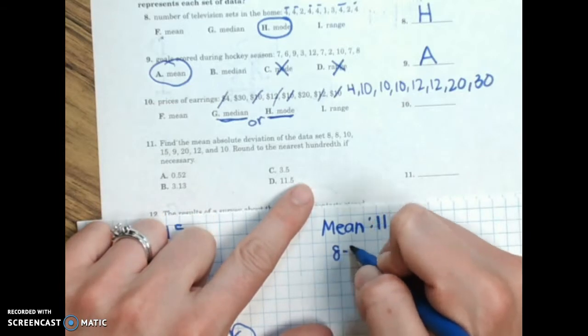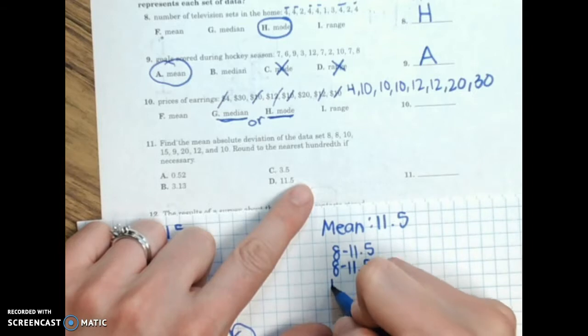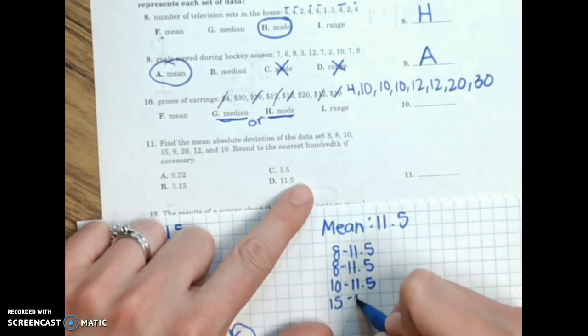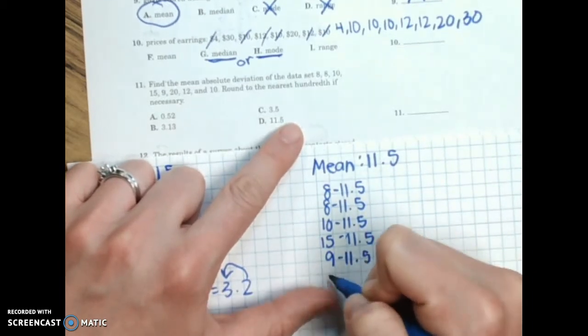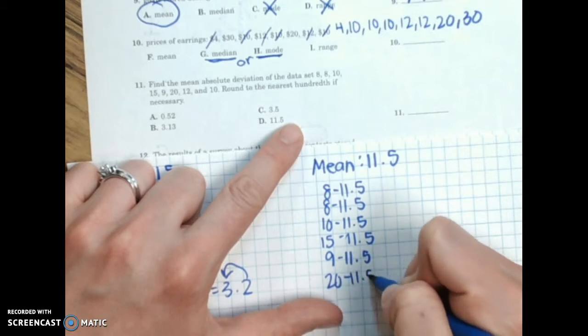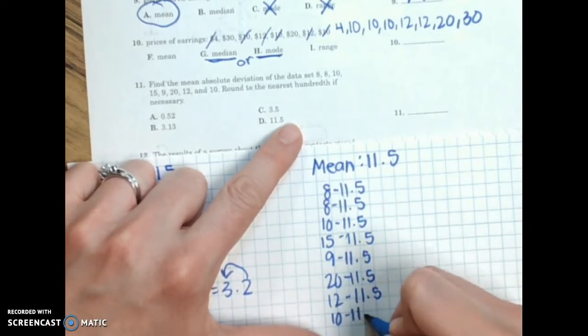So 8 minus 11.5, 8 minus 11.5, 10 minus 11.5, 15 minus 11.5, 9 minus 11.5, 20 minus 11.5, 12 minus 11.5, and 10 minus 11.5.